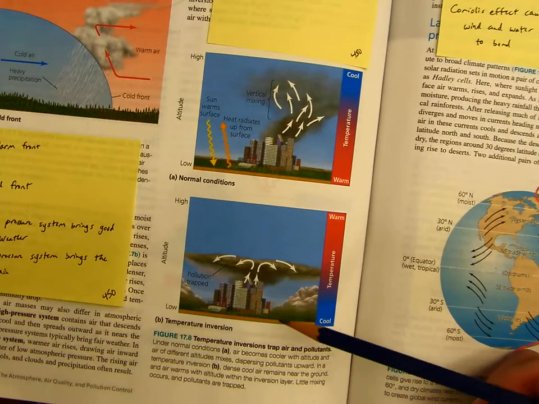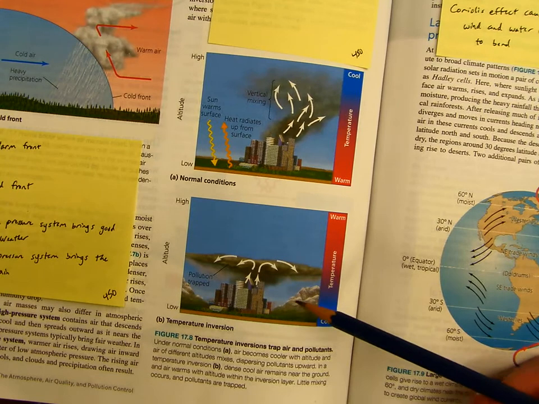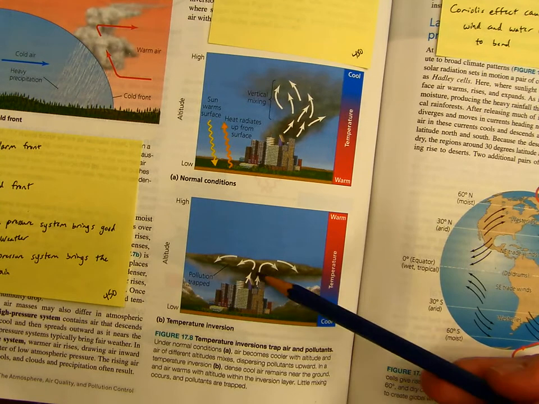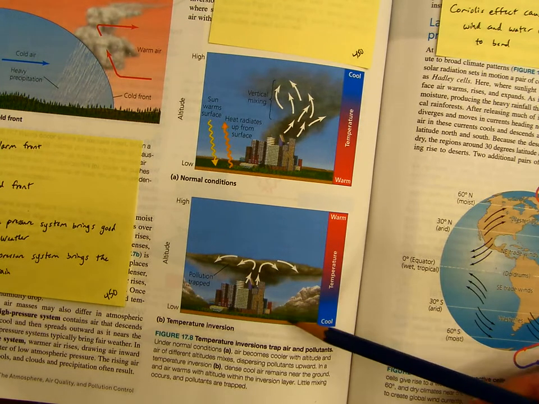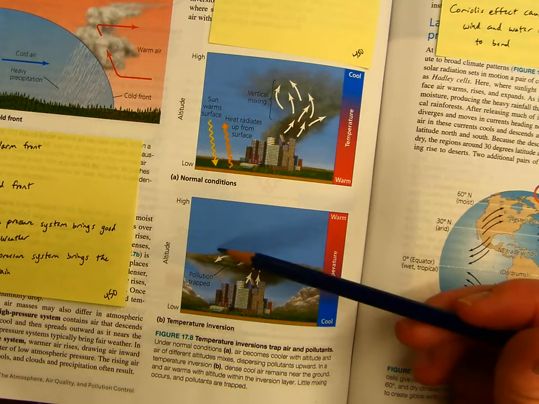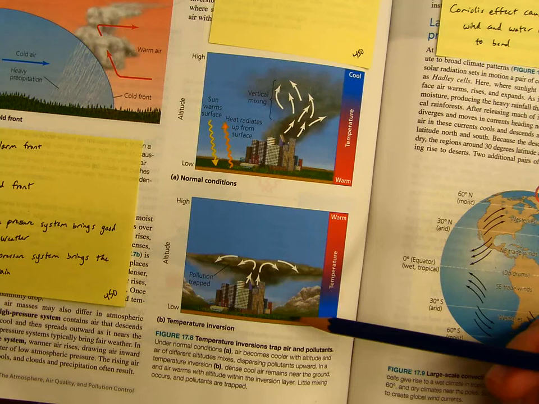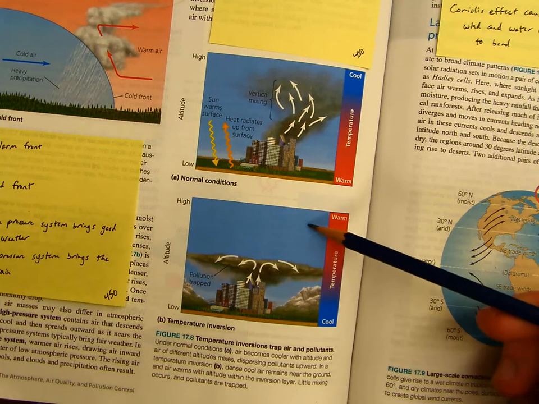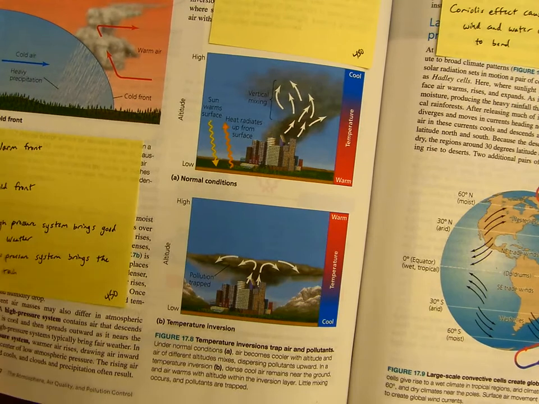However, a temperature inversion is here. So from a city, think of LA. LA is surrounded by a bunch of mountains. So the pollution comes up, the pollution doesn't really have anywhere to go, so it traps the cold air underneath it. So the sun can't get all the way down to the bottom and warm it all up. So this is what's called a temperature inversion, where it's cool down here and warm up here, which is the opposite, or inversion, of what it should be.